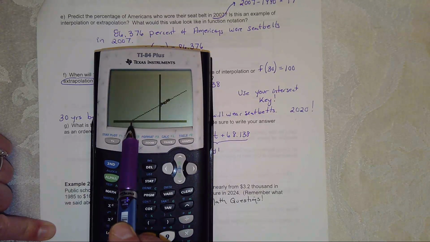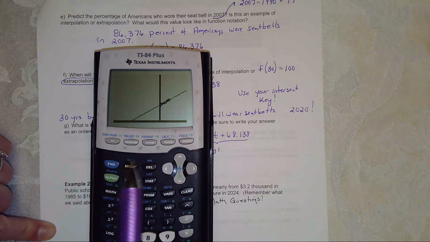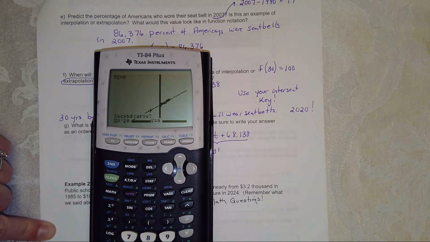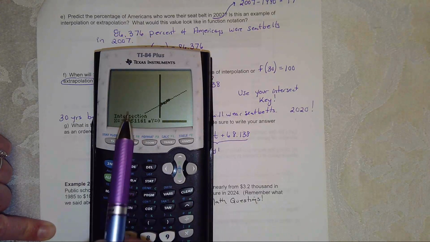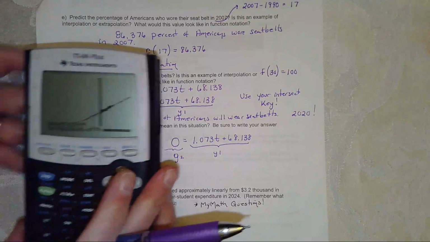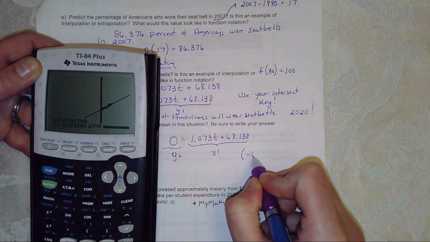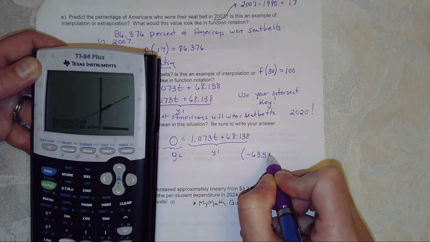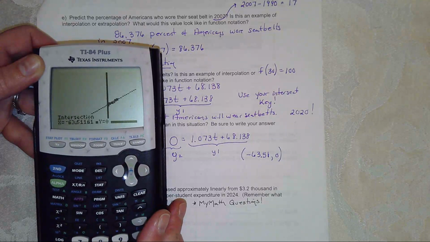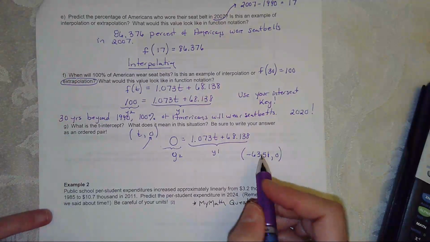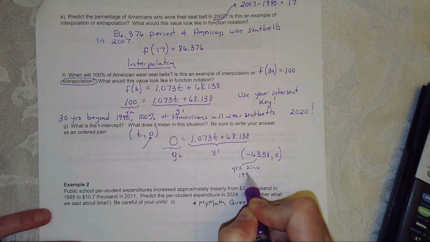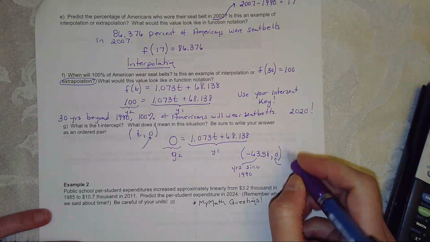So right there is where they cross. Do you see that? So if in doubt, go to calc, option 5, and then 3 enter. 1, 2, 3. Oh my goodness. So there it is. So the ordered pair, I'll write the ordered pair down, is going to be -63.51. Look at that again, comma 0. Hopefully that's what you got. Okay, so this is the years since 1990. And this is going to be the percent of Americans who wore seatbelts.